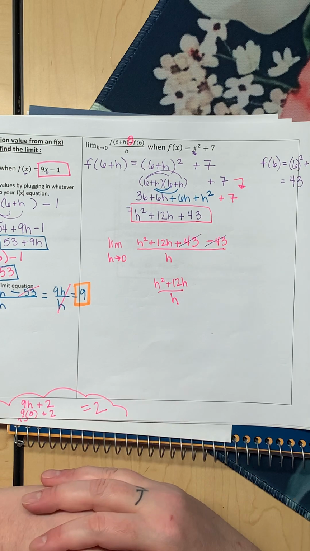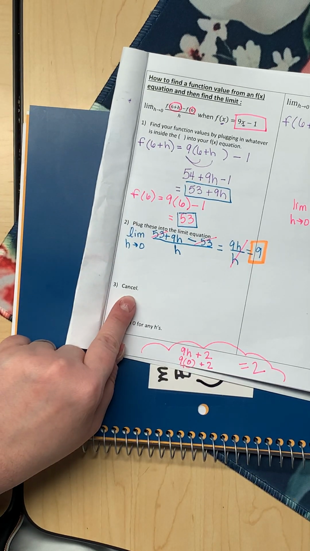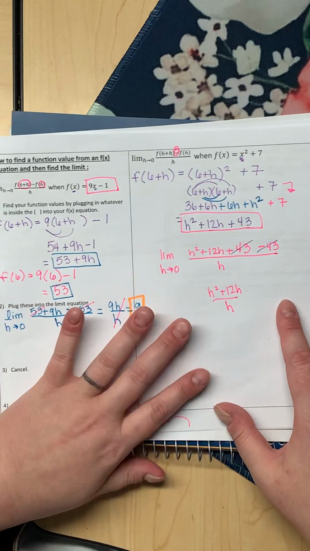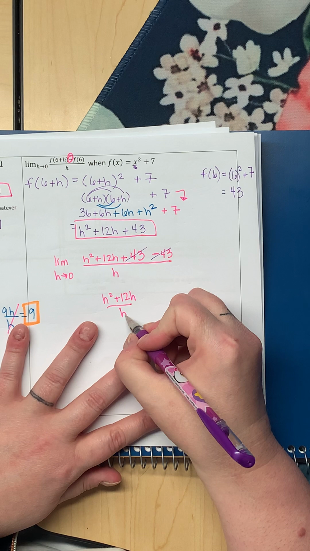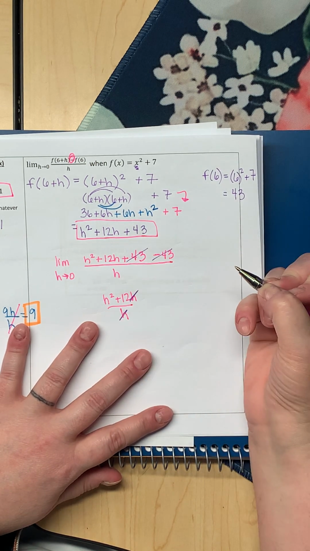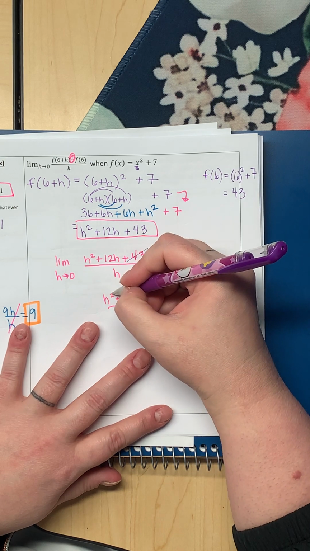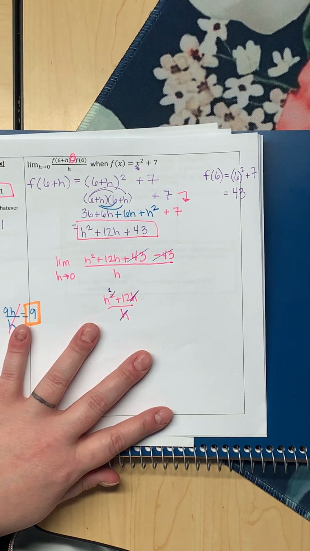What? Okay, so we are on step 3 of cancel. So let's see. I think the h's can cancel here. This h on the bottom knocks out this h on the 12, and it also knocks out this squared. It becomes a 1. What?